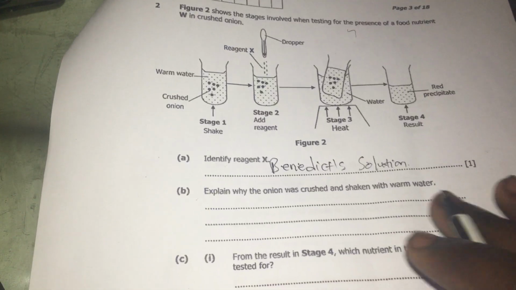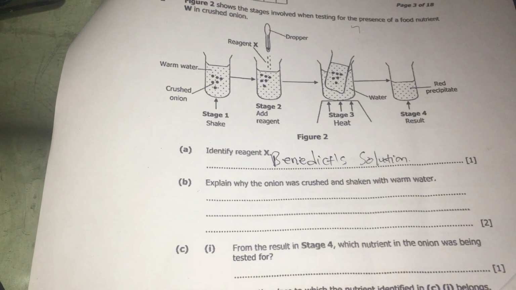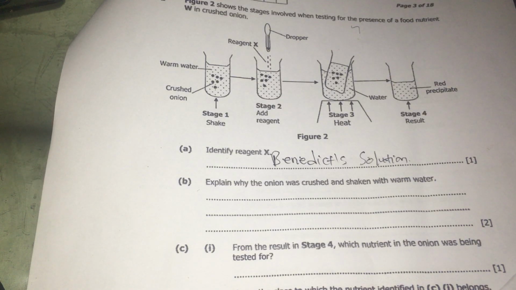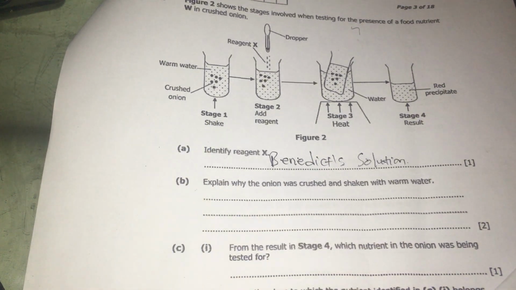Then now we move to B: explain why the onion was crushed and shaken with warm water. The crushing and the shaking stage is stage 1.